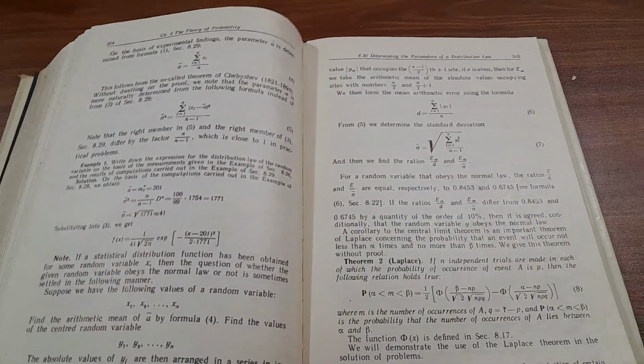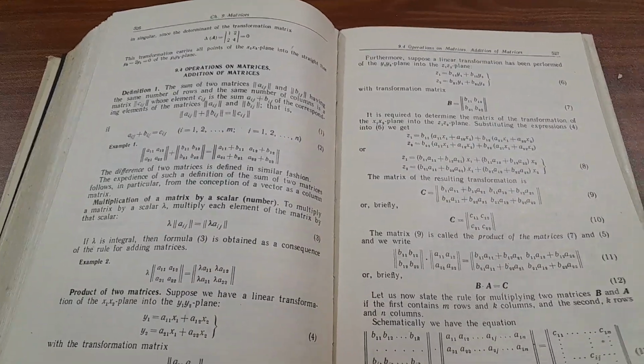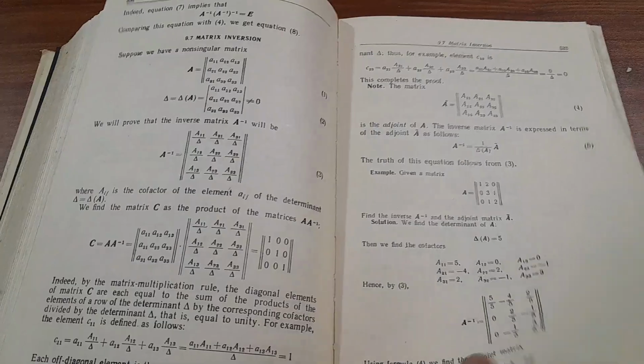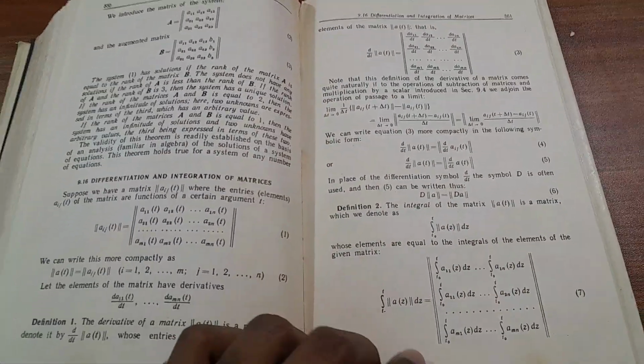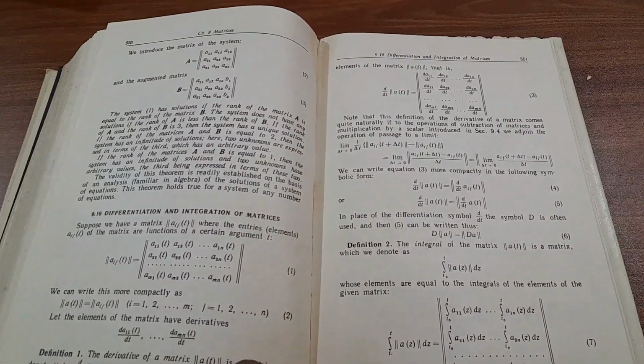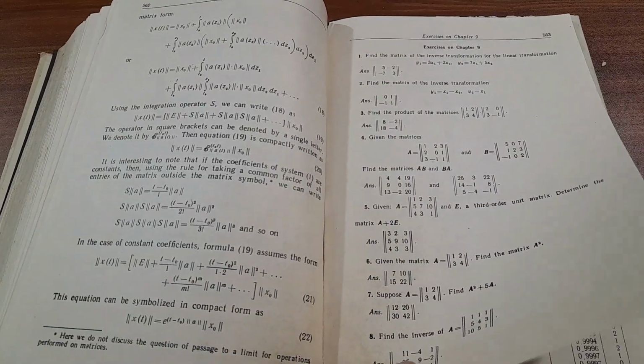Here we have come to probability and statistics. The final chapter, matrices. Differentiation and integration of matrices. This is the exercises on chapter 9. Answers are also given next to the exercises.